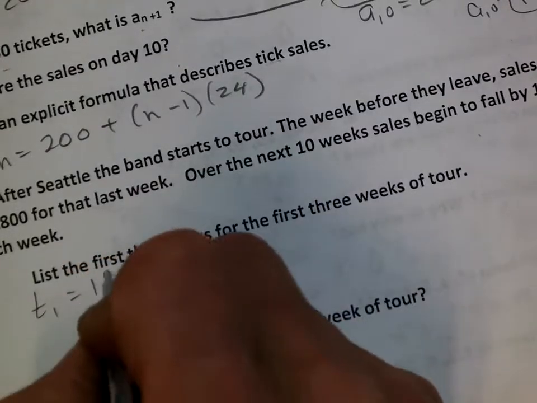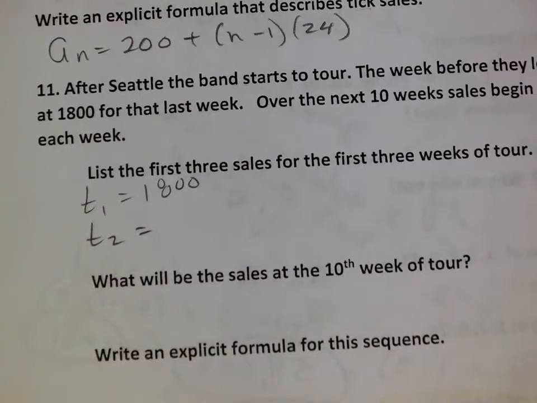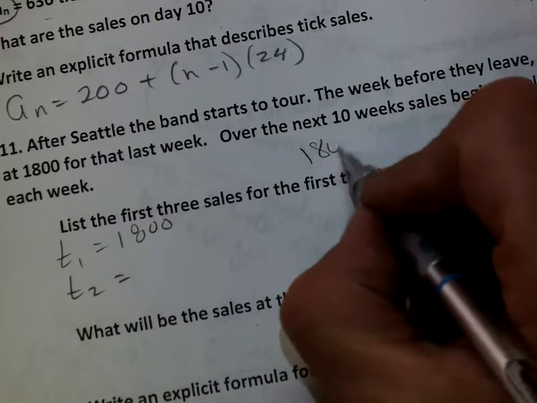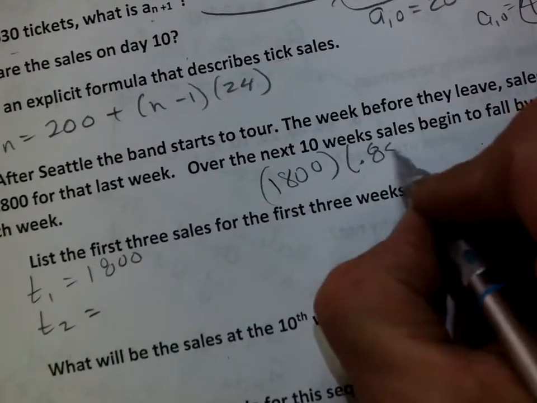Okay, so T1 is 1,800, right? T2, well, how can we find out what the next one is? I multiply that into 1,800. That'll get 15%. Let's take 1,800 times, you ready? 0.85.